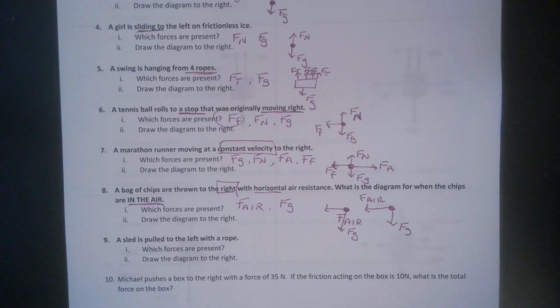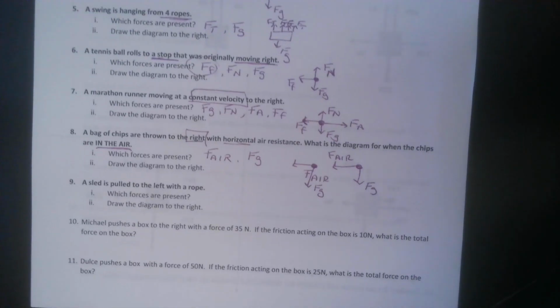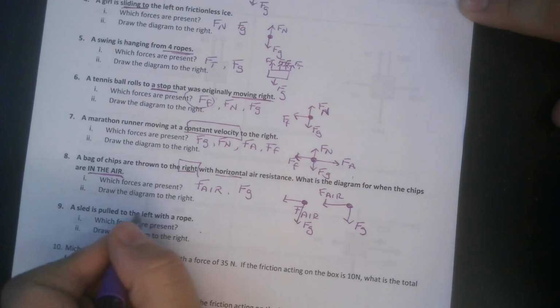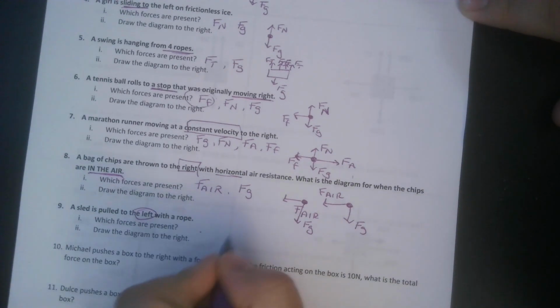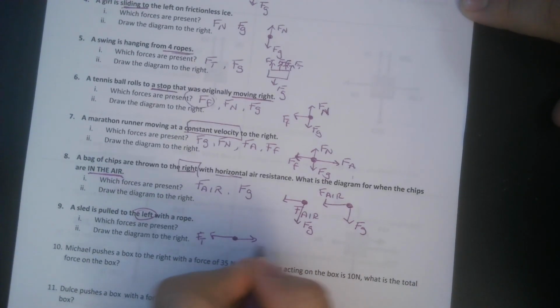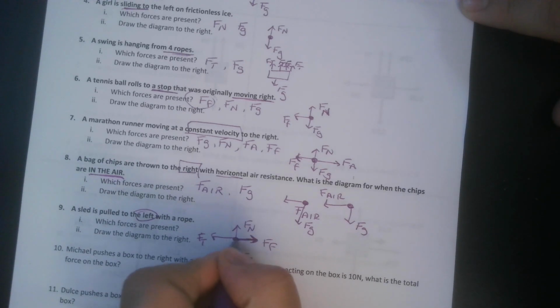Okay, and then we have a sled pulled to the left with a rope. If a sled is being pulled, then we're going to replace our applied force and call it FT because it's being pulled with a rope. This is very similar to the previous one, except Fa is going to be FT, and it's in the opposite direction because it's being pulled to the left. So FT in this case is to the left. FT, Ff, Fg, Fn. And all of these arrows should have been about the same size.